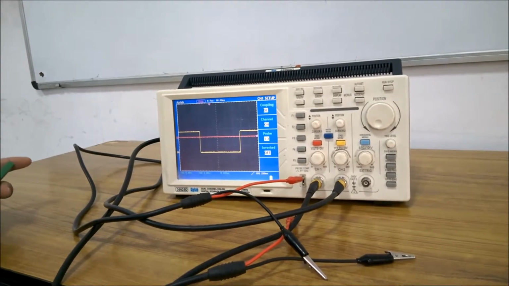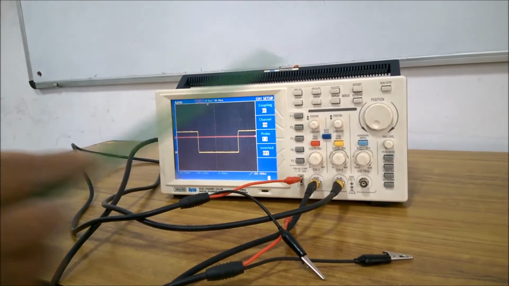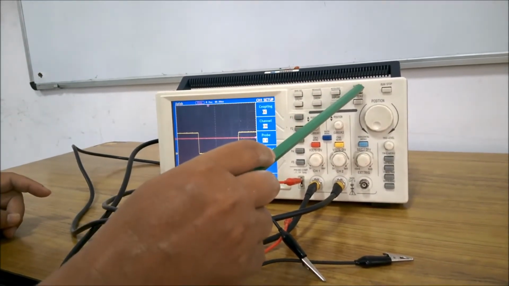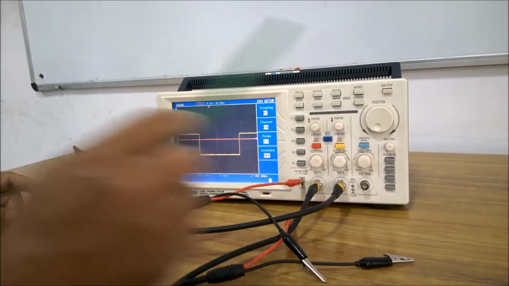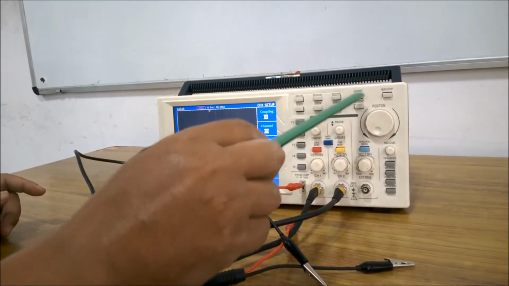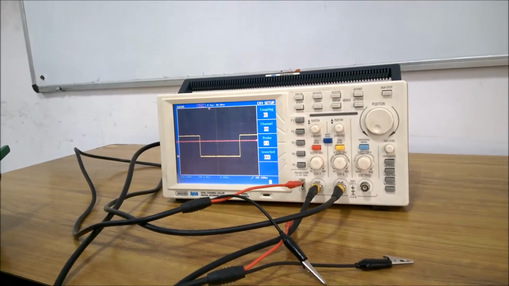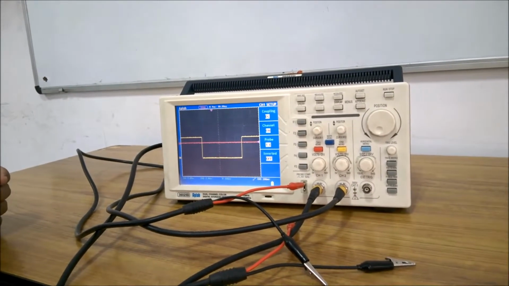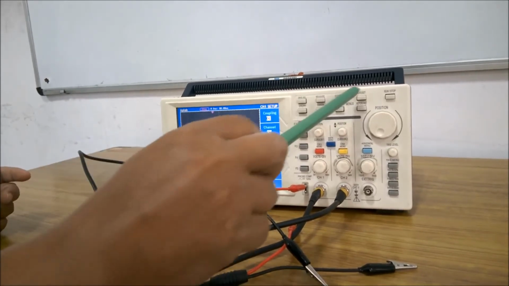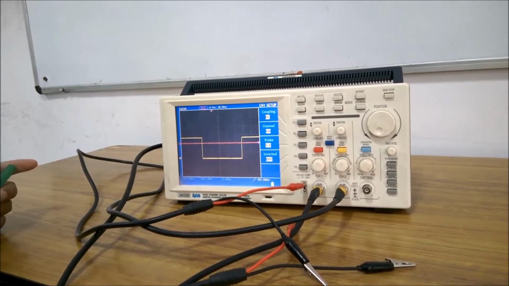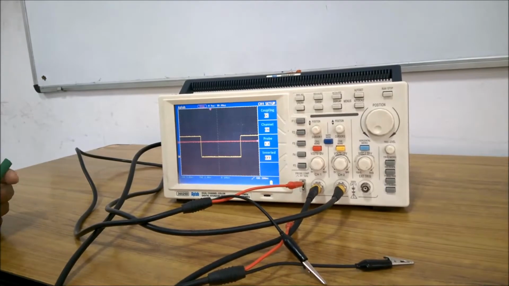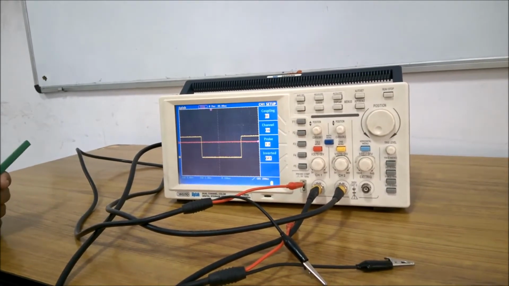In that case, if it is not properly set, you can see there are two buttons there, auto set and auto scale. These two buttons will bring the oscilloscope to a default. If you are not getting it, you press and it will take your oscilloscope to all the default parameters.